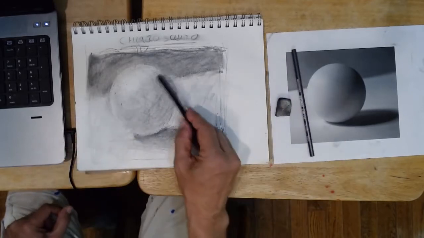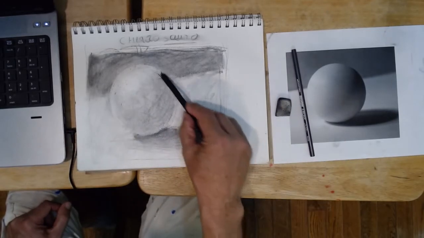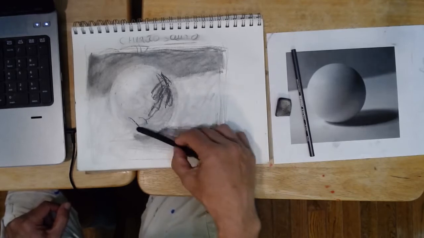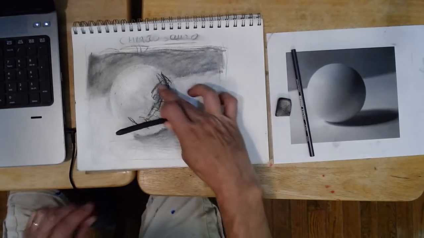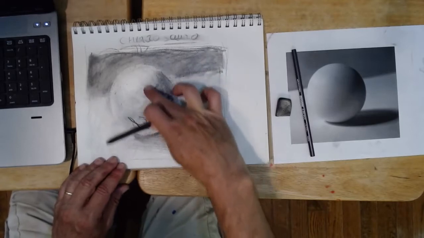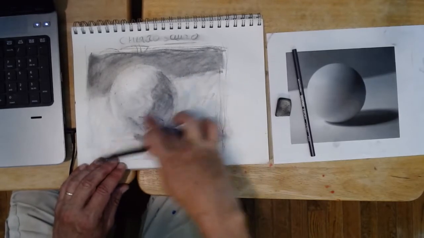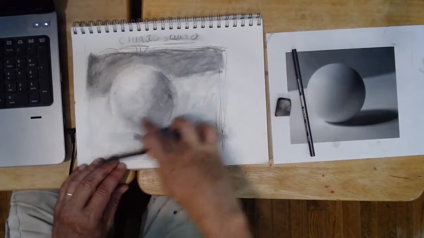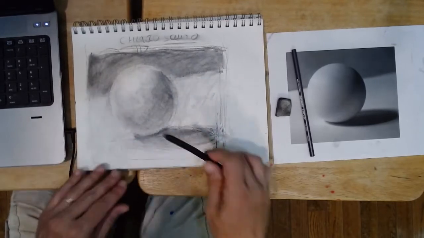Right here we have the darkest part of the sphere that's even darker than the background there. So this is a matter of working back and forth till we get the values just right.